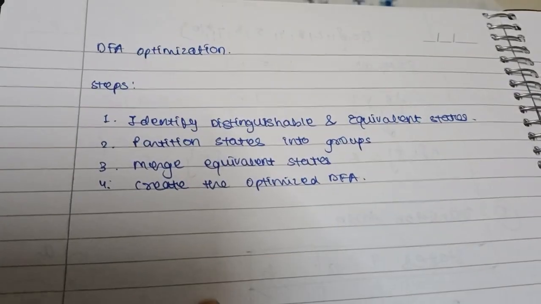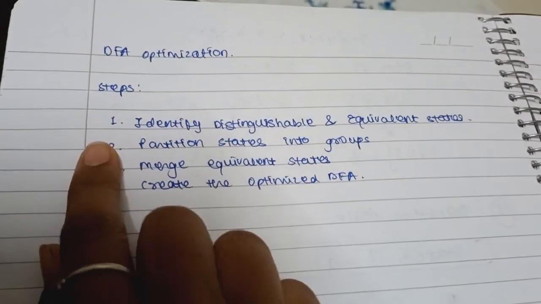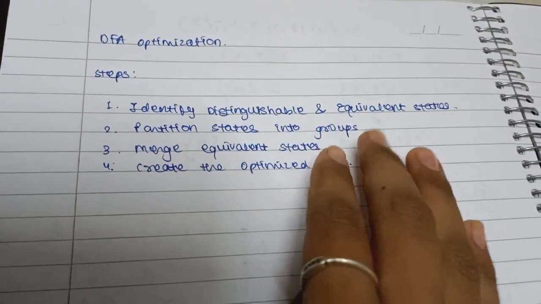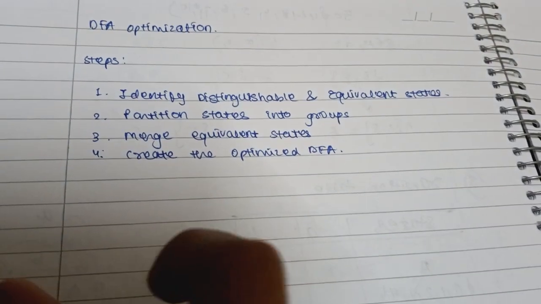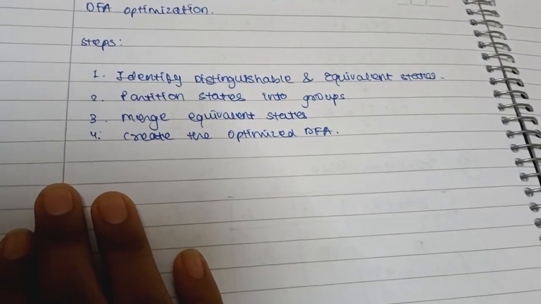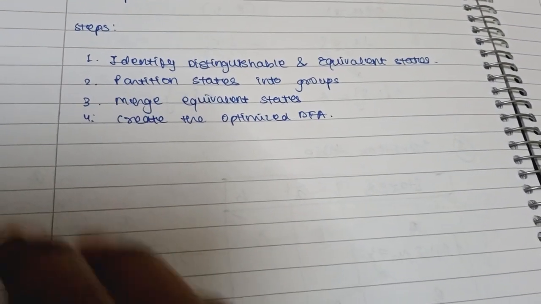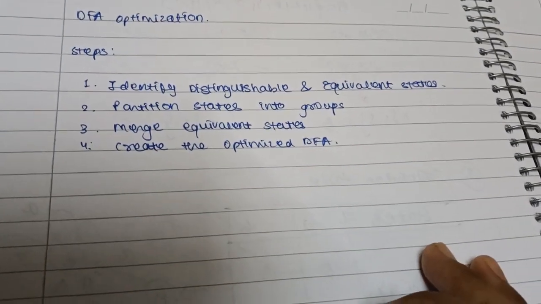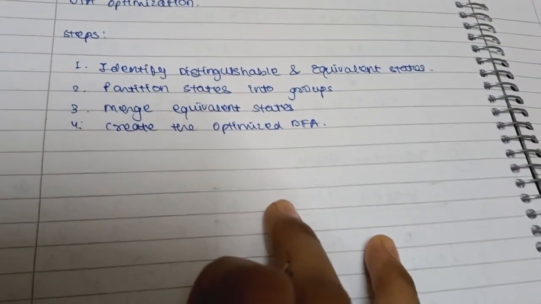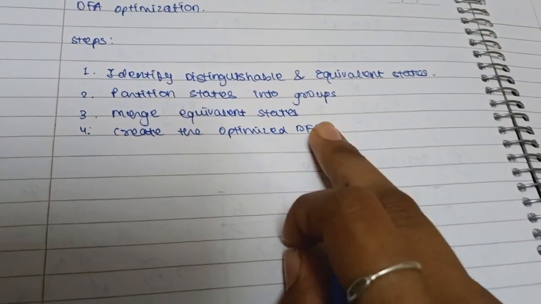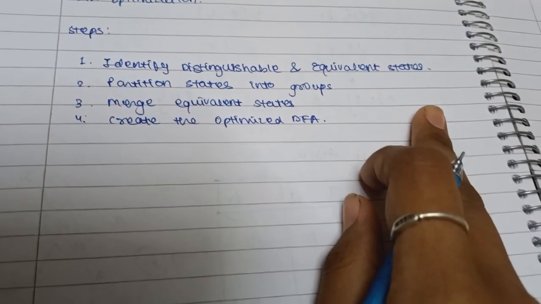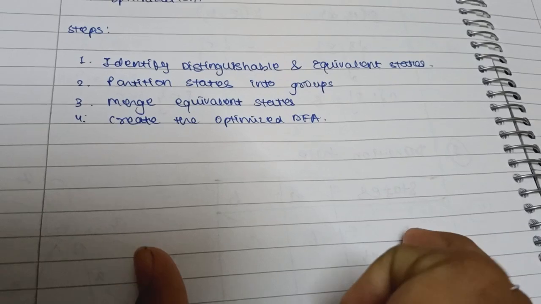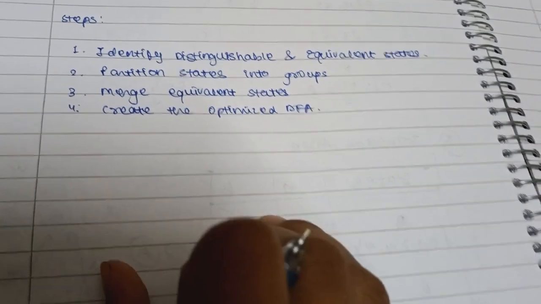In this session, we'll explain the different steps to minimize the DFA using the state minimization technique. The first step is to identify the distinguishable and equivalent states. We start by marking the states which have different behaviors, for example, one being an accepting state and another not being an accepting state. Those will be distinguishable states, and inside the distinguishable states we will also have some equivalent states. Distinguishable states cannot be merged, right?